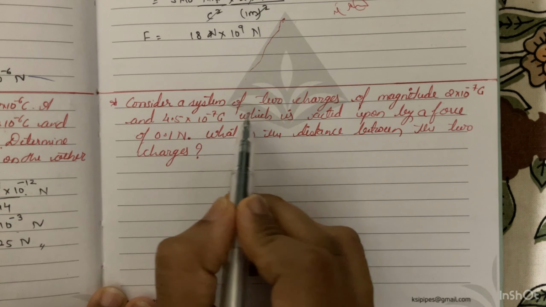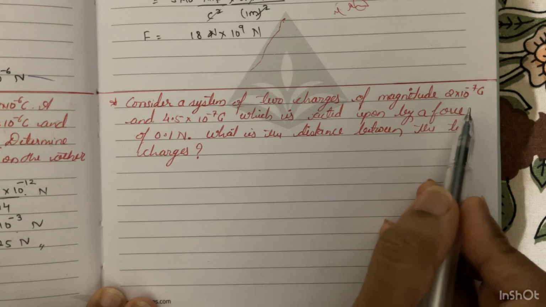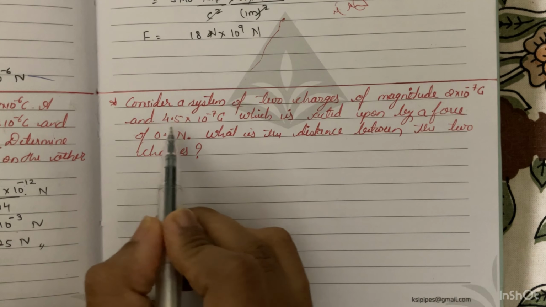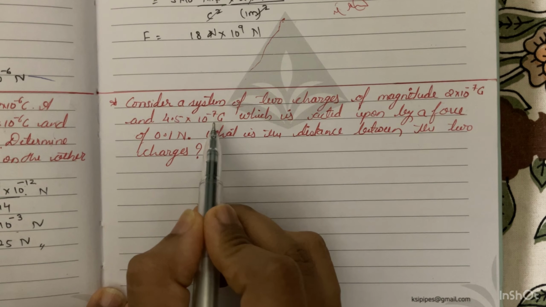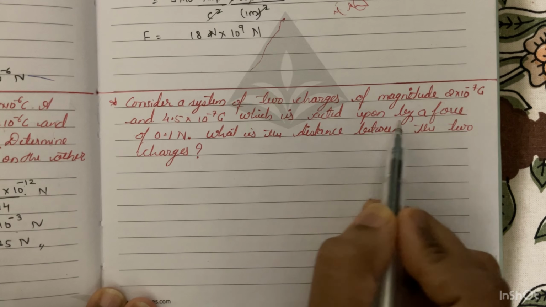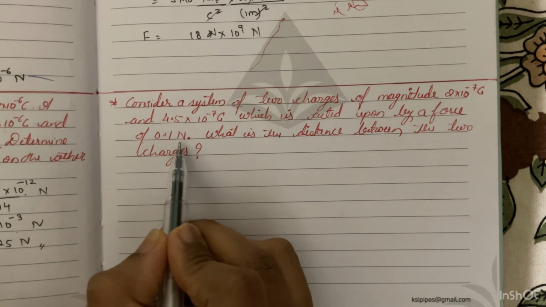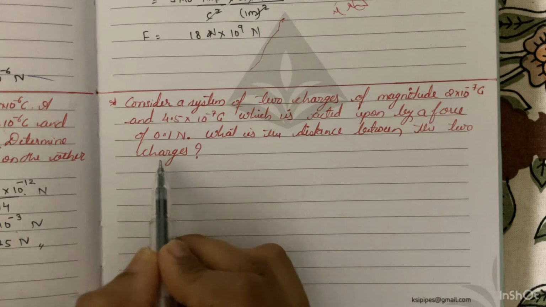Consider a system of two charges of magnitude 2 × 10^-7 coulombs and 4.5 × 10^-7 coulombs, which is acted upon by a force of 0.1 newtons. What is the distance between the two charges here?